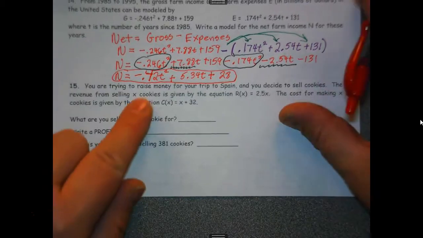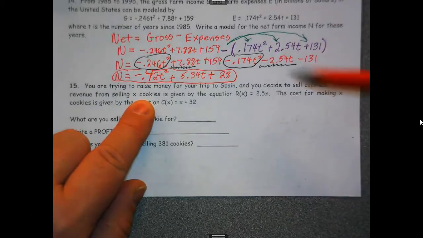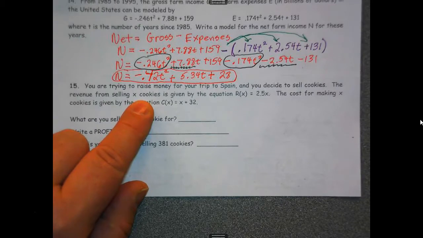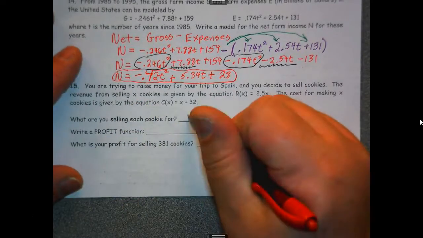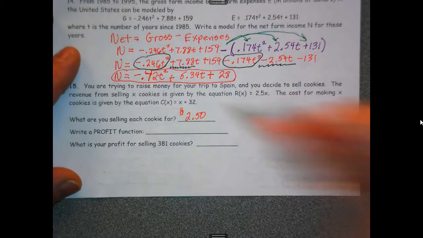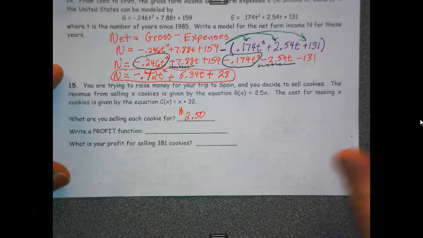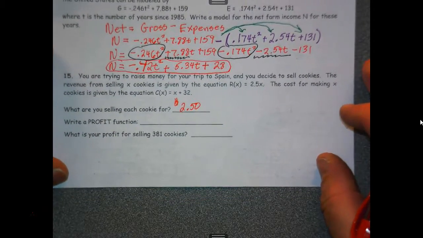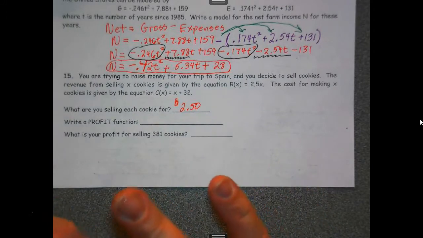If X is the number of cookies, here's your revenue function. What are you selling each cookie for? $2.50 per cookie. Man, those must be some awesome cookies.